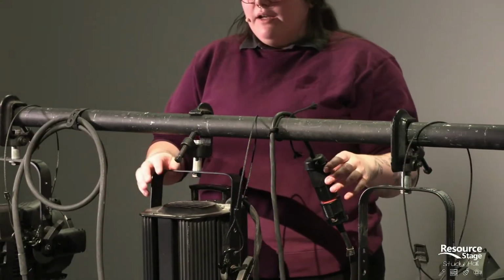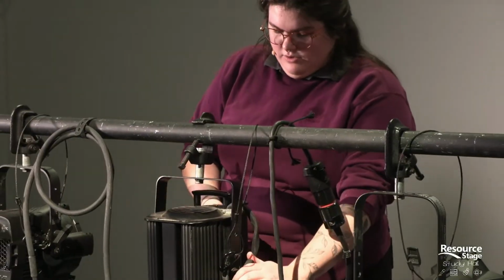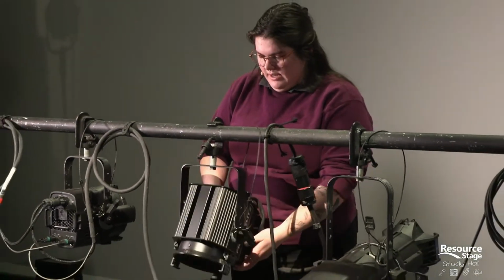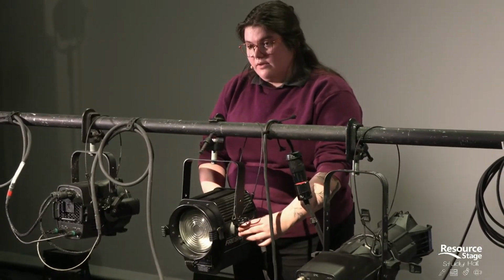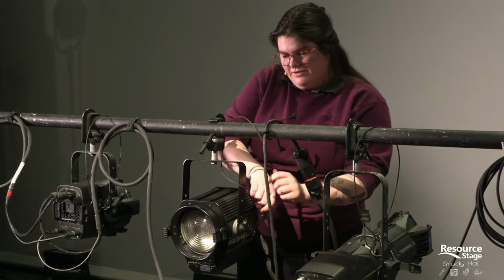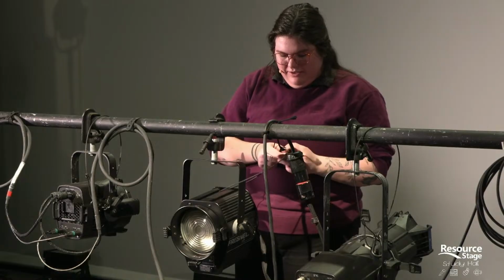One thing to keep in mind when you're hanging a light is you want to leave a decent bit of slack so that once your light is hung, you can move it around, adjust it as needed, that type of thing. And I am realizing I have hung this light backwards, so we're going to just fix that real quick.